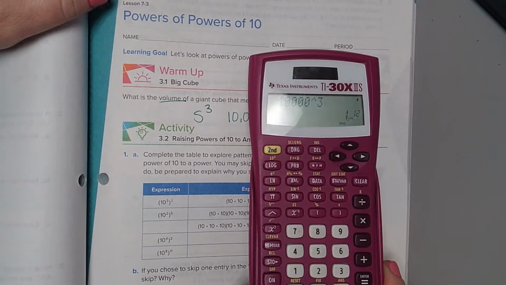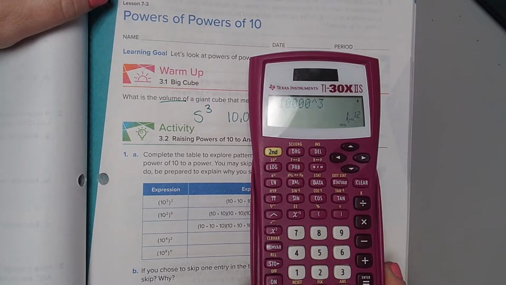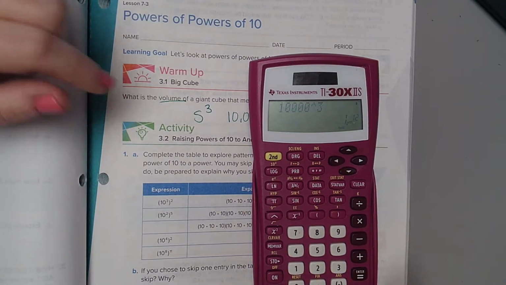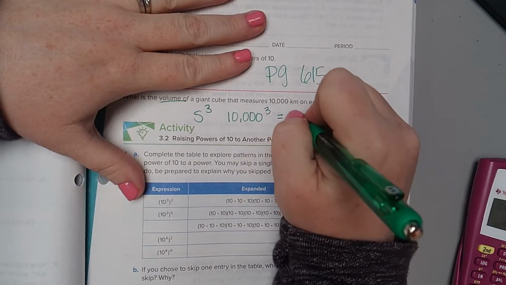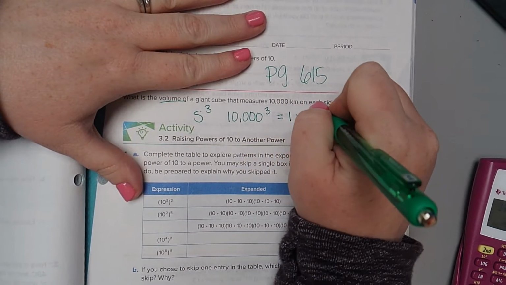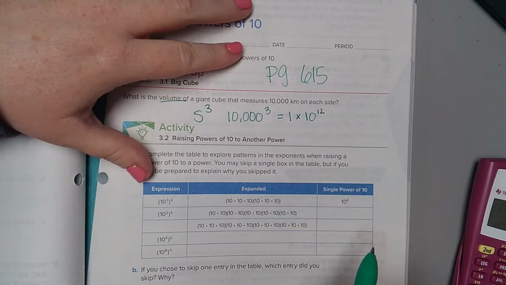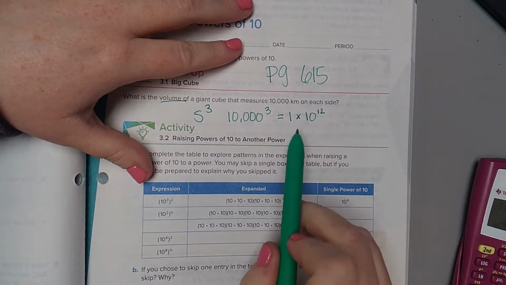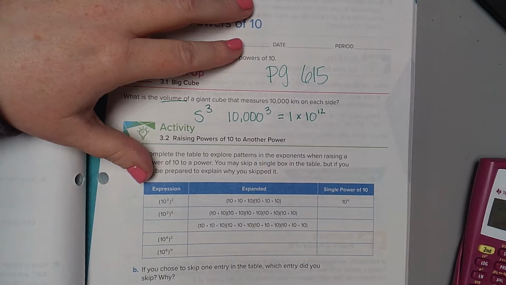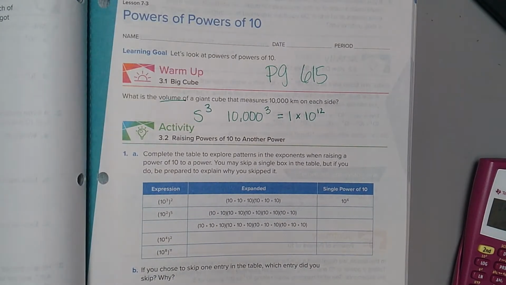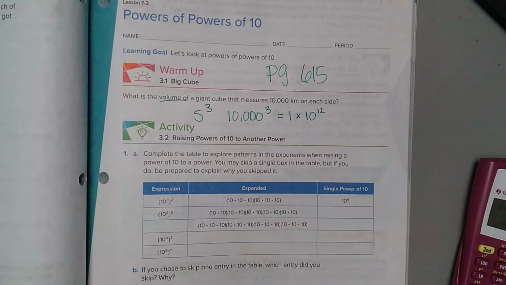Oh, we actually aren't going to get that many powers. We are going to get 10 to the power of 12. 1 times 10 to the power of 12. That's going to give us 10 with 12 zeros. So these two would be the more scientific or shorter way to write it.